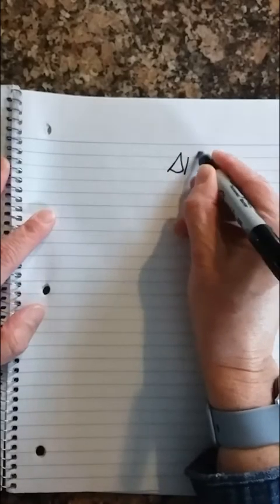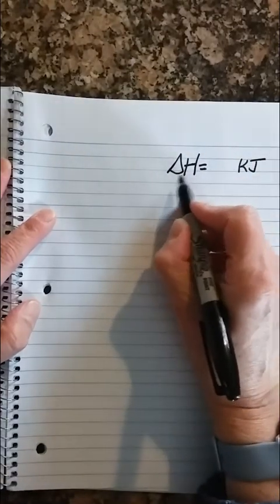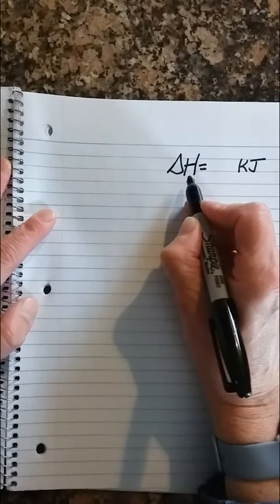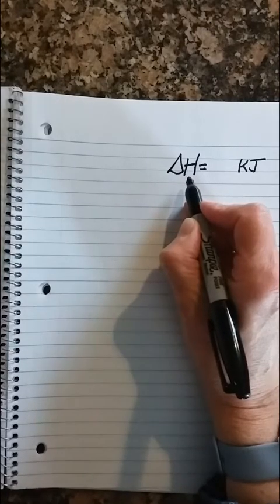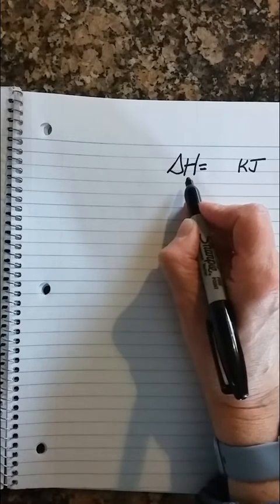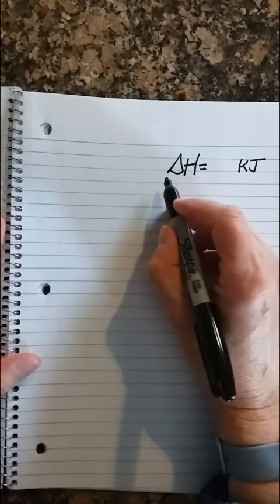And then at the end of the equation, you'll see a delta H with a number, and the unit is kilojoule. This delta H means heat, and it has a name called enthalpy. So if you ever go on and take chemistry at a higher level, you'll talk about enthalpies of reaction and things like that. For us, we're going to use our value to help us do some conversions. Basically, that's all you're doing with those equations: conversions.